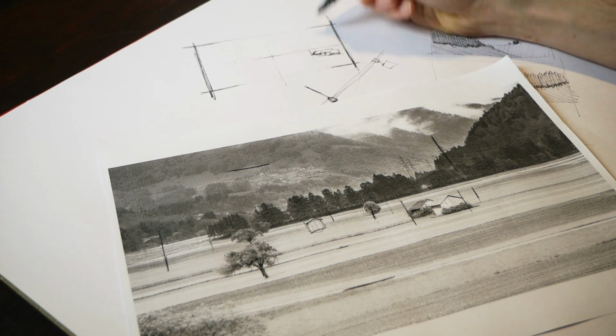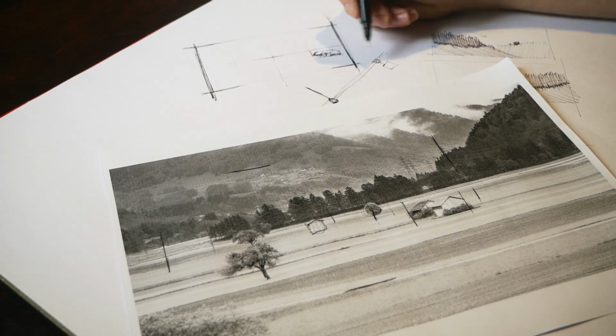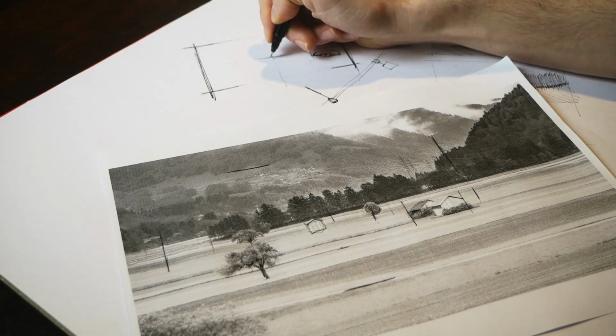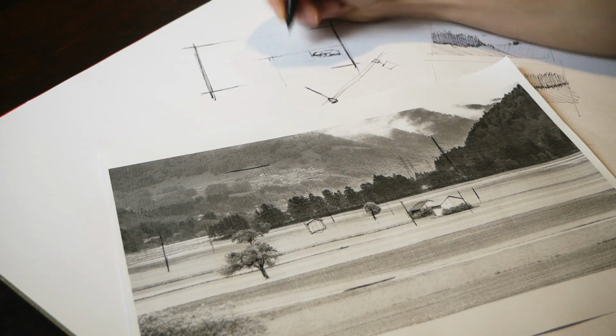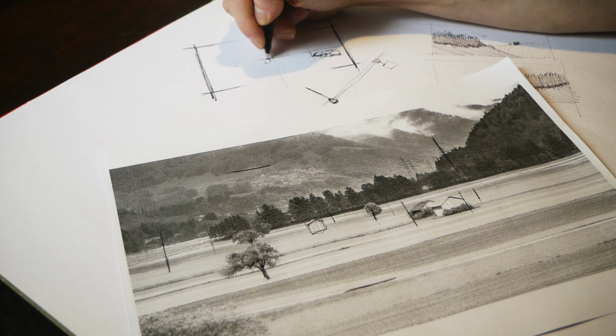So we can block them in quickly. Now that we've got those in place, we can gauge the rough size of the other shed that's going to be placed here.